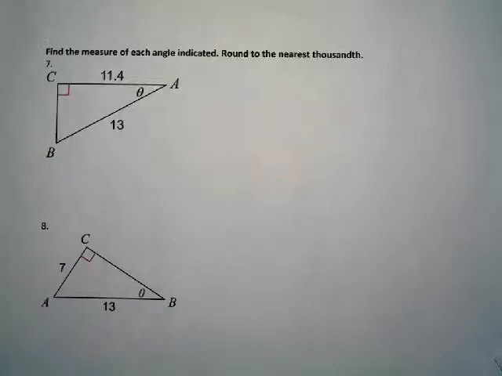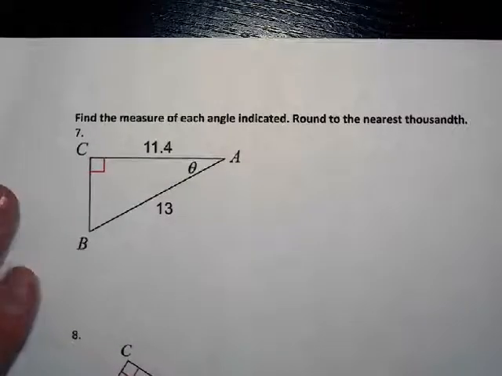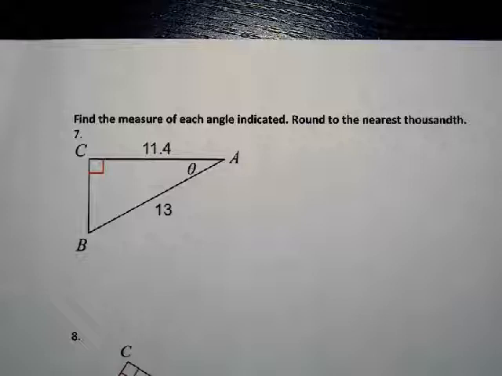All right, we got our notes. So we're starting on example 7. All right, notebook paper people. The instructions are different today. Instead of finding the measure of the side indicated, we're finding the measure of the angle indicated. Yesterday we were learning how to find the measure of a missing side. Today we're going to learn how to find the measure of a missing angle.